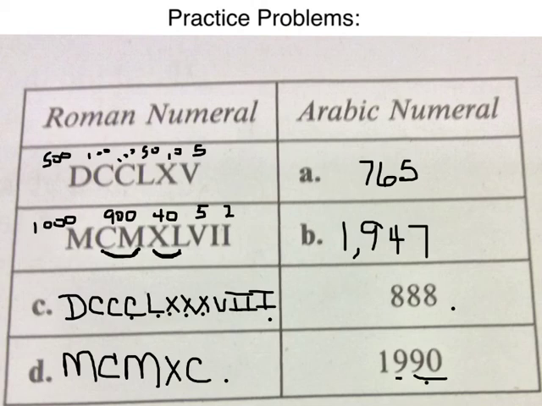Alright, so just be careful when you're doing these and add them up. Make sure they all add up, especially that little trick of putting the smaller one in front of the larger one. Back next time for Lesson 118.